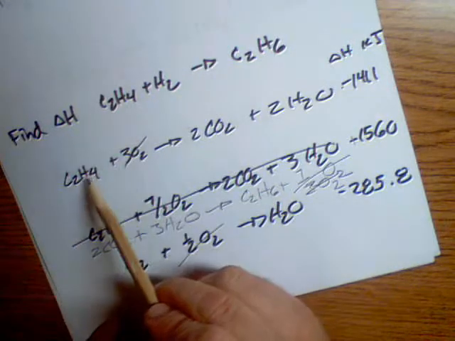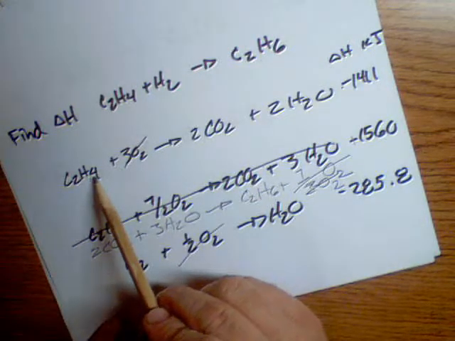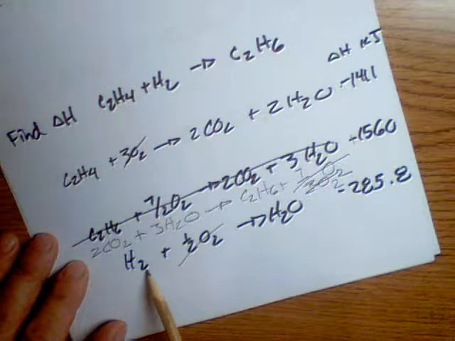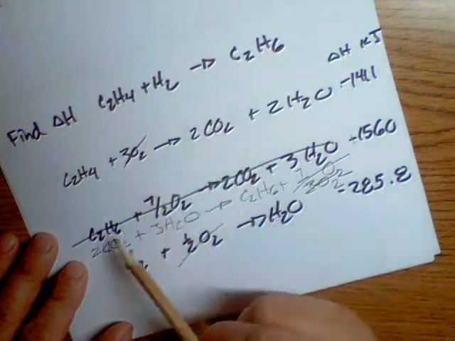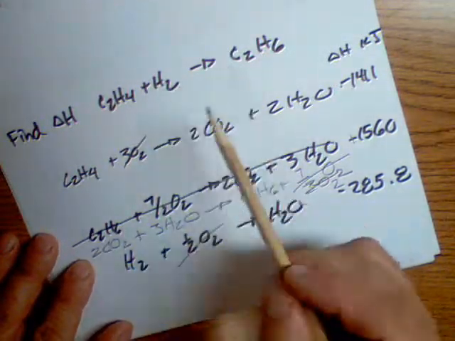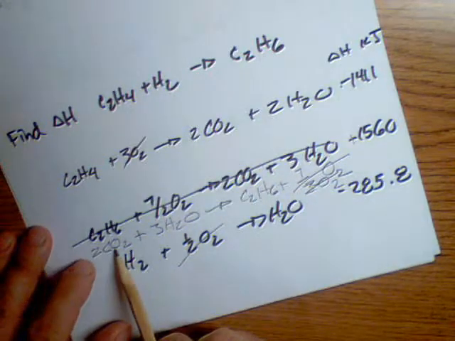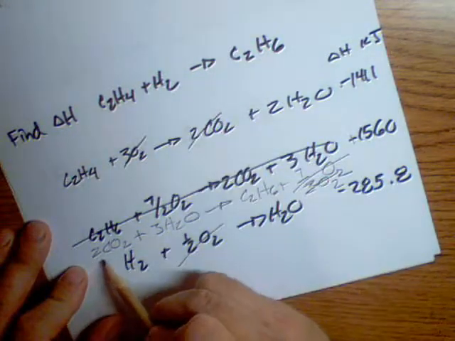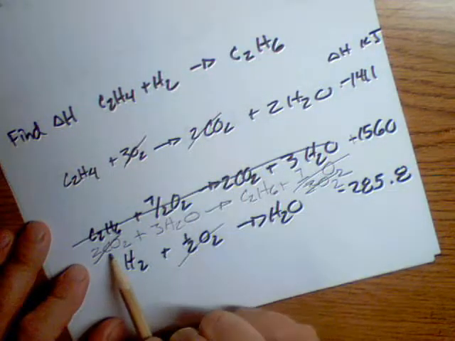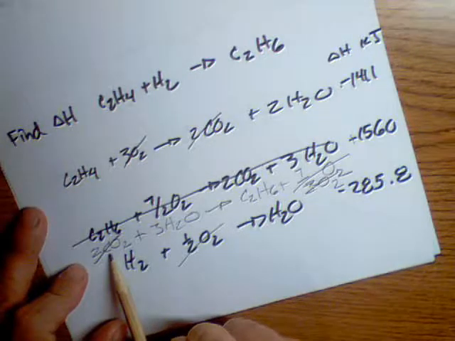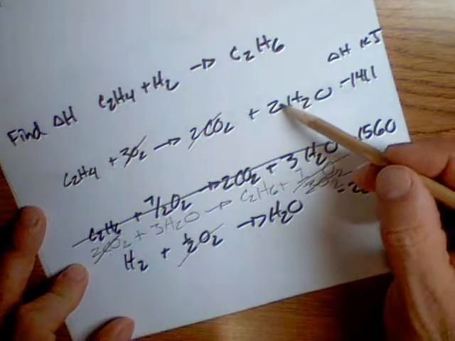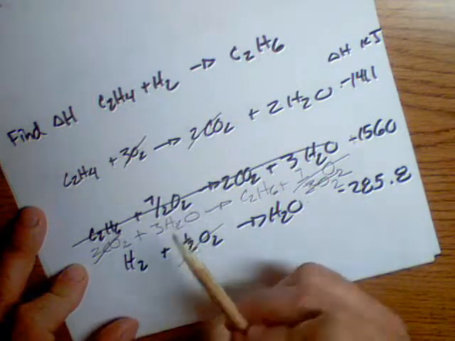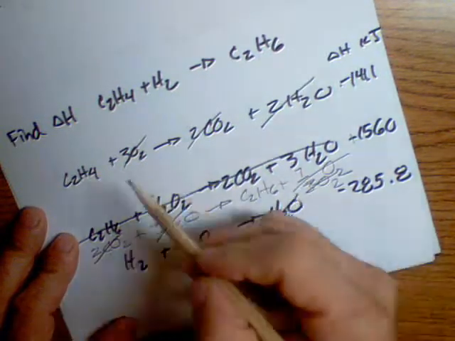Now, we want this in our reactant side. Now, the CO2s we don't want, because we don't want CO2, and we just so happen to have a CO2 on this side, and we happen to have a CO2 on this side. So we cancel the CO2s because they're on opposite sides of the equation, just like in algebra. And we have two H2Os here, we have one H2O here for a total of 3. We have 3 on this side. Lovely. They all go away.